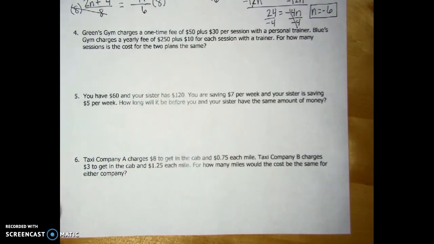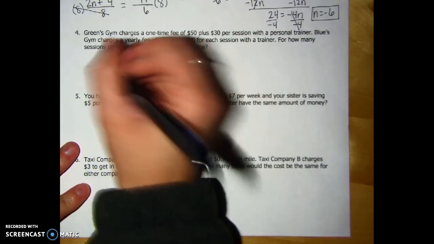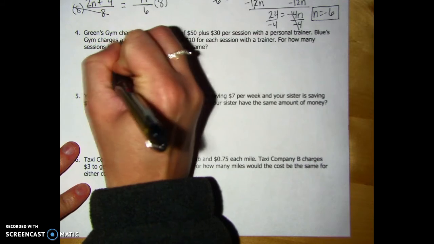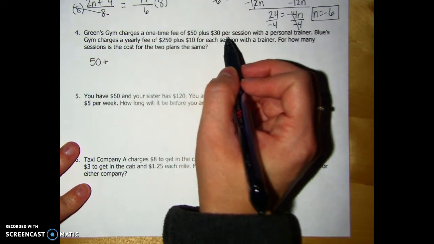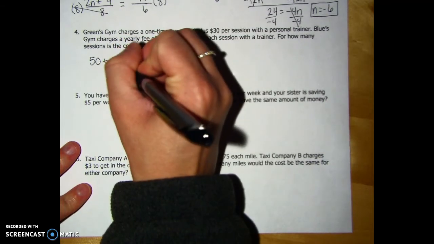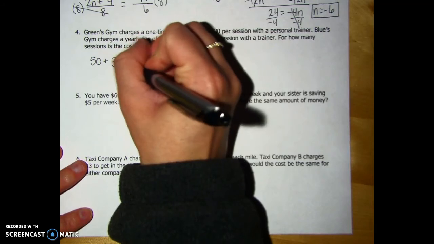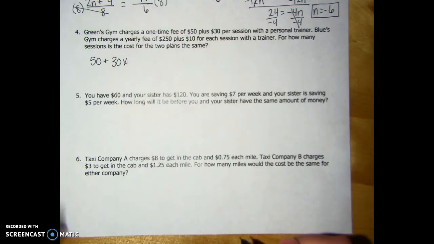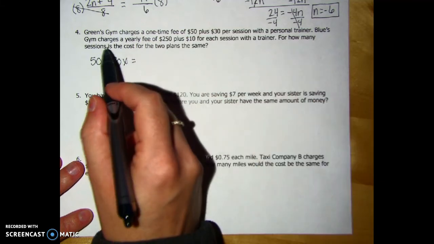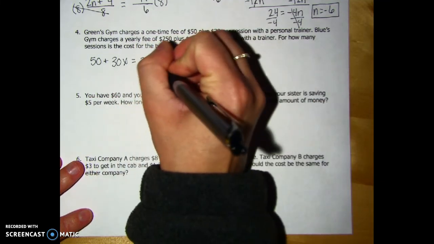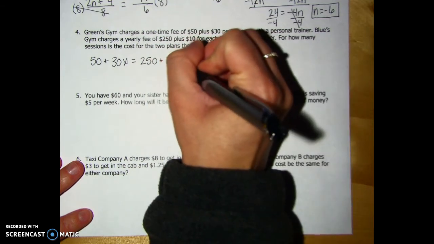Gym. So for Green's Gym, it is a one-time fee of $50 plus $30 per session. This is the independent variable here. This is where it changes. So this has the variable with it. So 30, it didn't tell me what variable to use. I'm just going to use x. Okay, and that equals, for Blue's Gym, the yearly fee is $250 plus 10 for each session, so that's 10x.